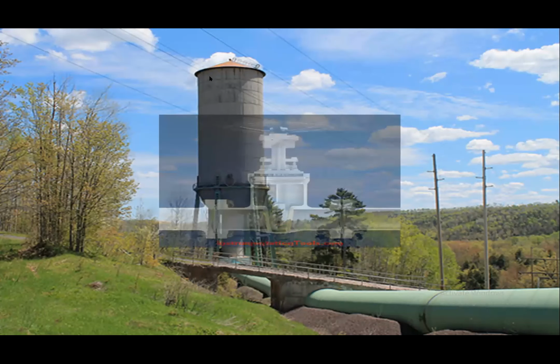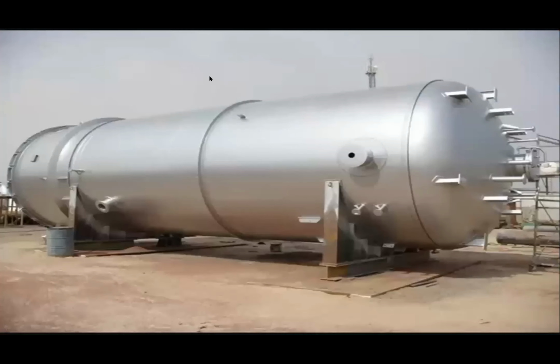And the air vessel is actually pressurized water, okay? Both systems provide water to the system and allow water to get out of the system. We provide water to the system in case of negative pressures, and we take water out of the system in case of positive pressures.